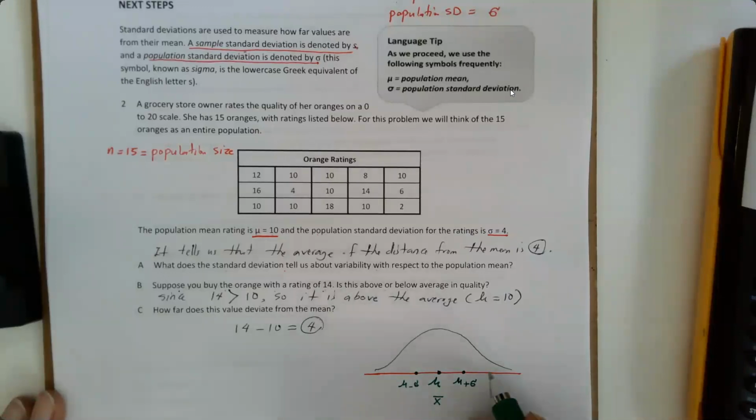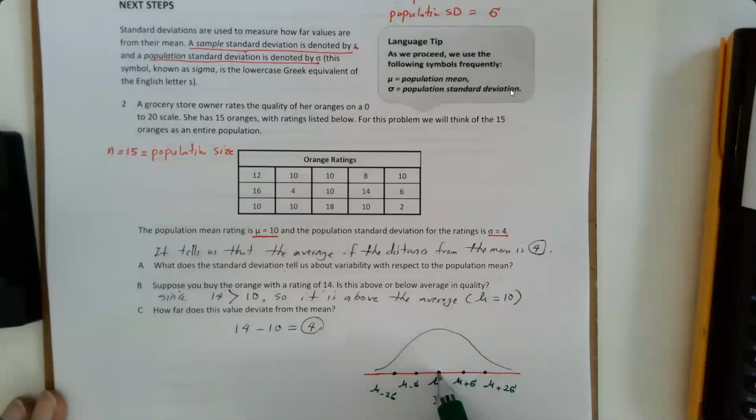We can continue this process. Mu plus 2 standard deviations, and mu minus 2 standard deviations. So again, the typical value is here. We're just dividing up this horizontal line using the unit, which is standard deviation.